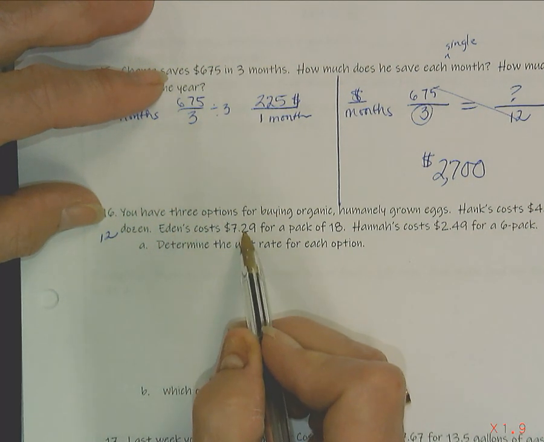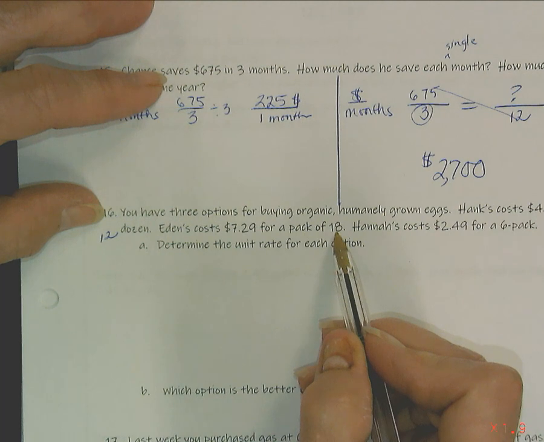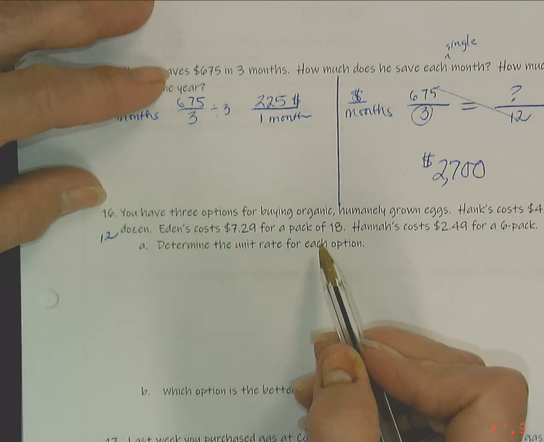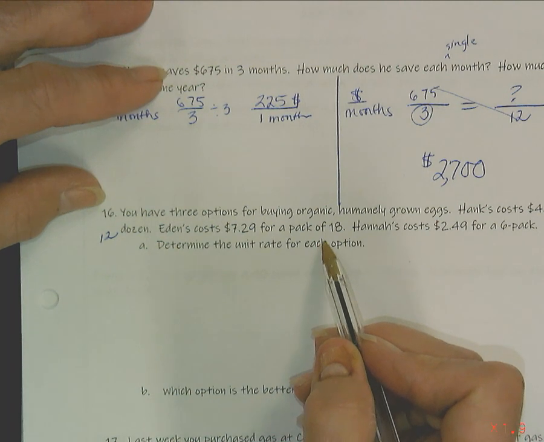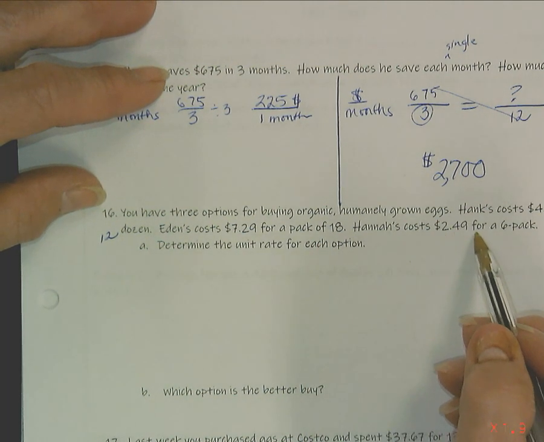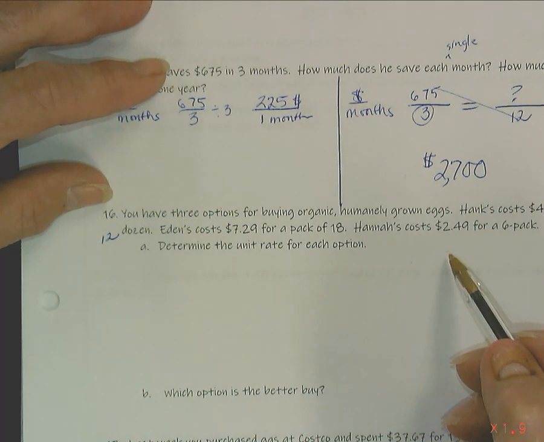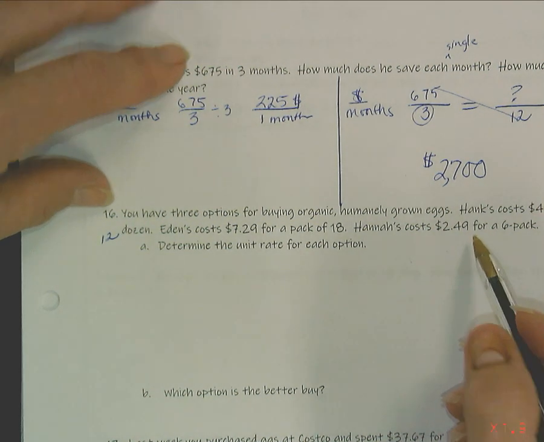Eden's cost $7.29 for a pack of 18. 18 what? Eggs, that's right. Hannah's cost $2.49 for a 6-pack. How many are in a 6-pack? 6, that's right. It's kind of a trick question.